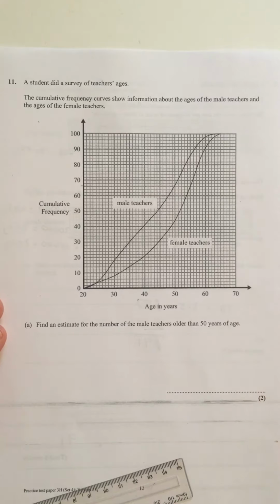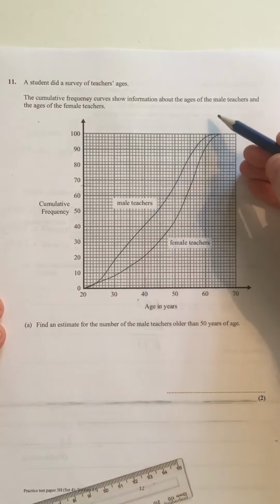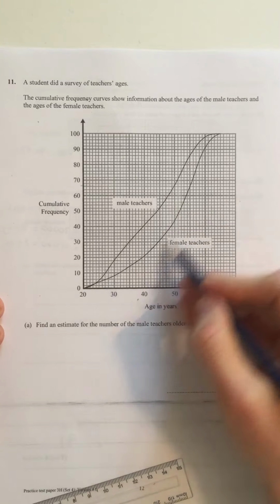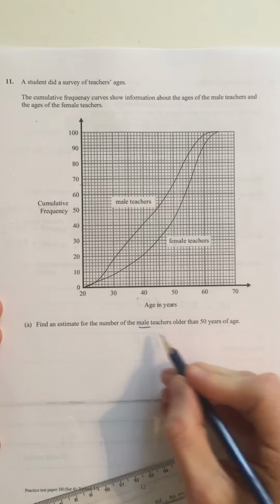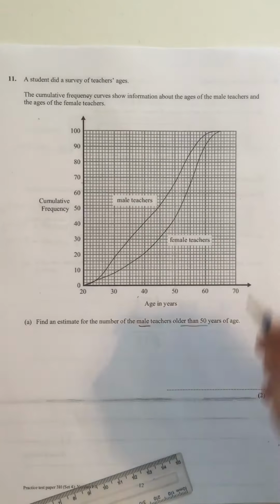A student did a survey of teacher ages. Here is the cumulative frequency curve for male teachers. Here it is for female teachers. We need to find an estimate for the number of male teachers older than 50.